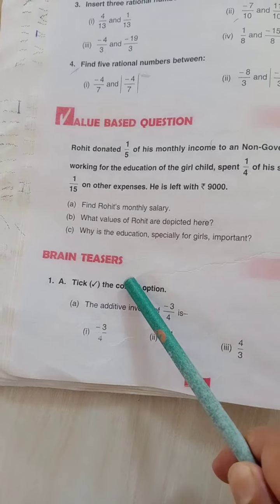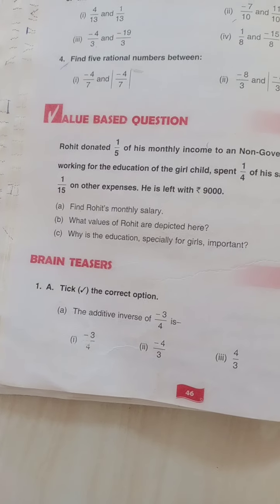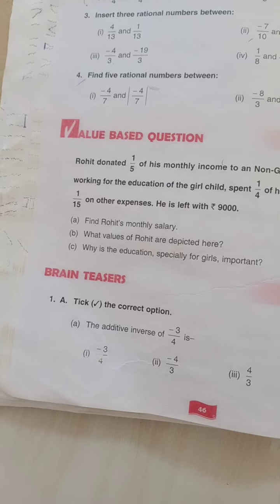Good morning students. Today we will do the brain teaser of chapter 2. Here we will discuss some questions from the brain teaser.